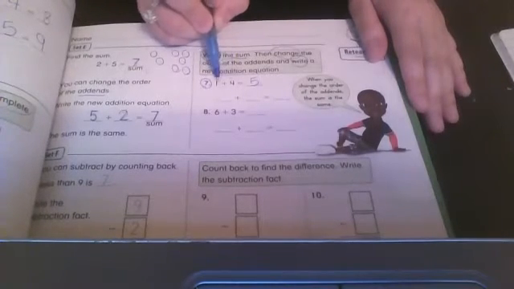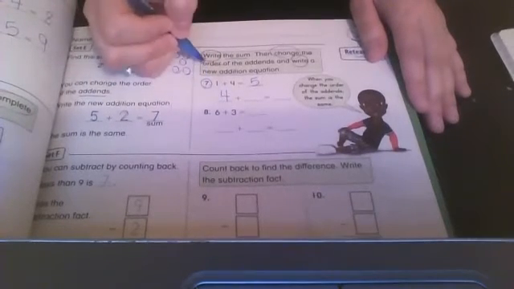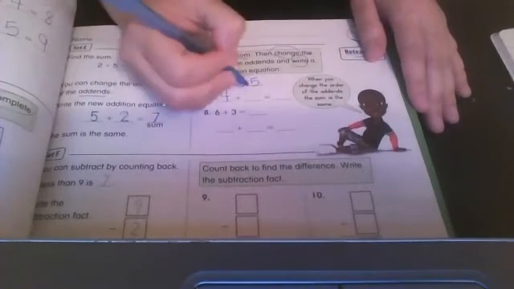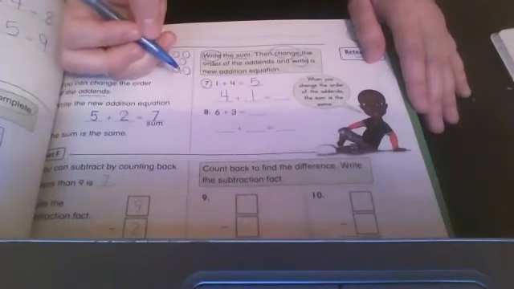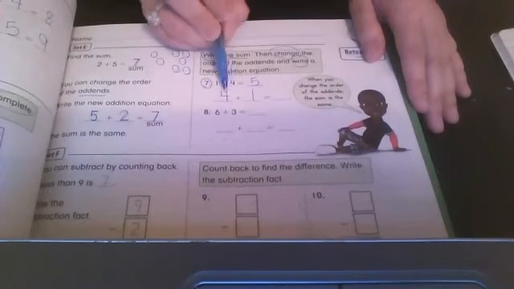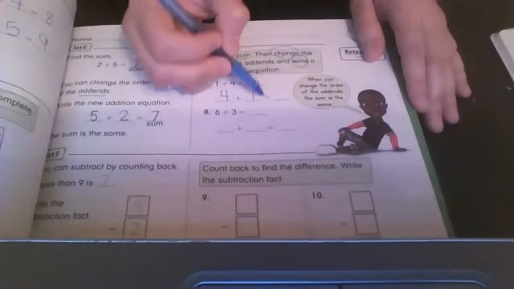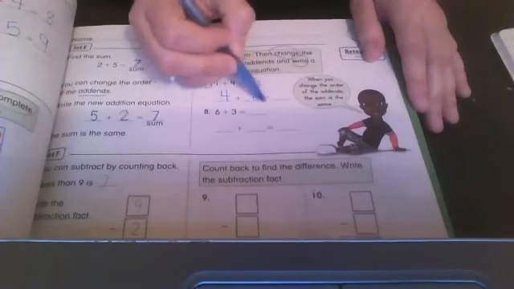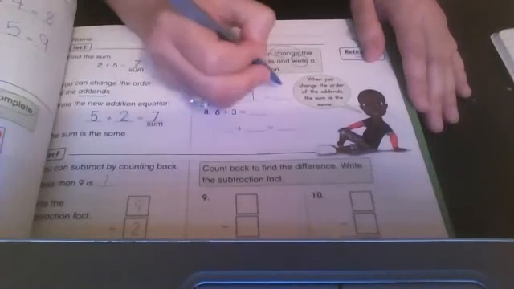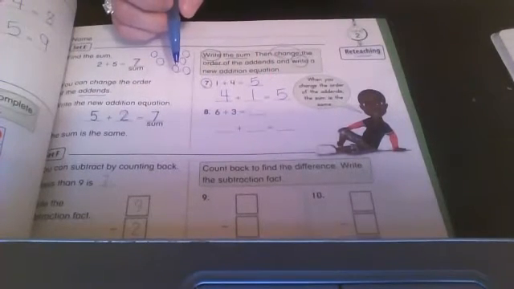So instead of 1 plus 4, I'm going to have 4 plus 1. Now I know that changing the order of my addends does not change the sum. So 4 plus 1 is going to equal a sum of 5. It's going to be the same as 1 plus 4.